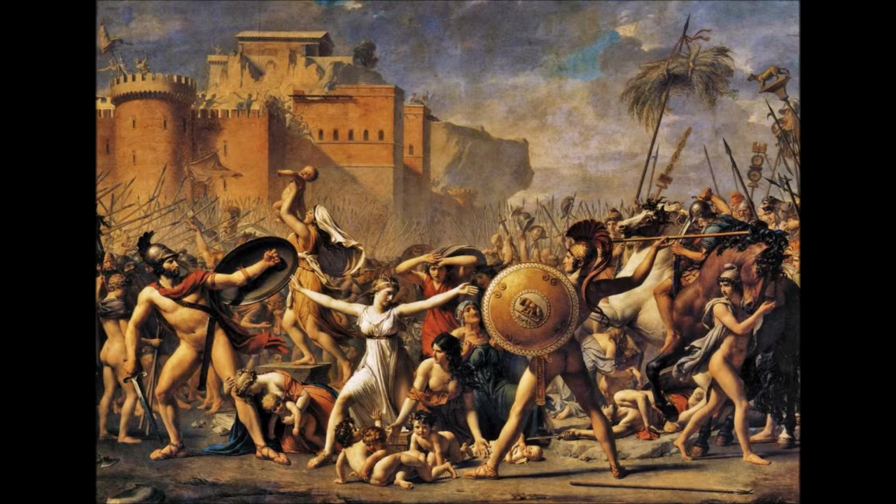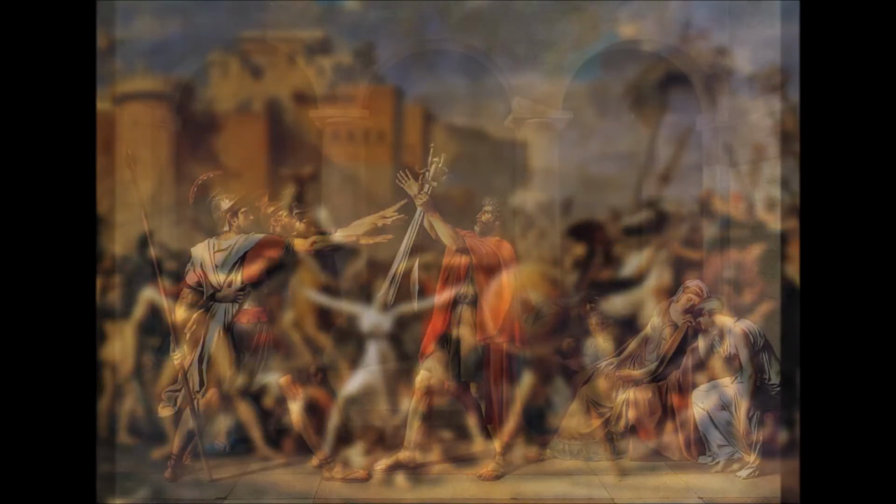However, this painting isn't about the males, as it's clearly about the women. It's the women who are trying to be rational in this painting, trying to prevent unnecessary bloodshed. They're the ones trying to talk some sense into these males.